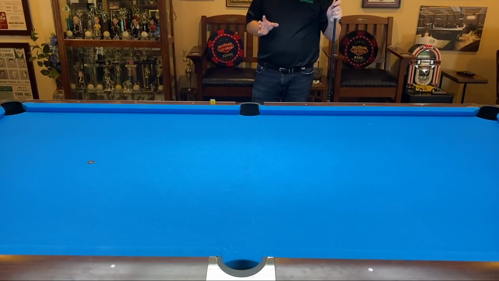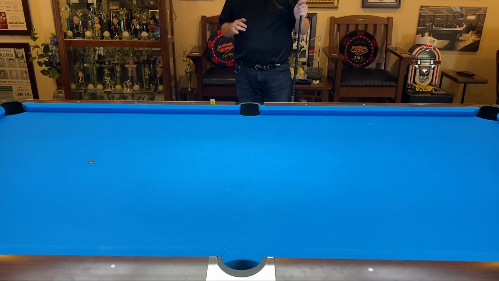So a lot of times the table will dictate which way that you go, whether you're using directional throw or you're using spin-induced throw to play position on your next shot.